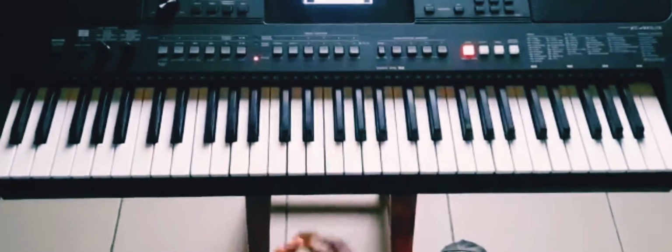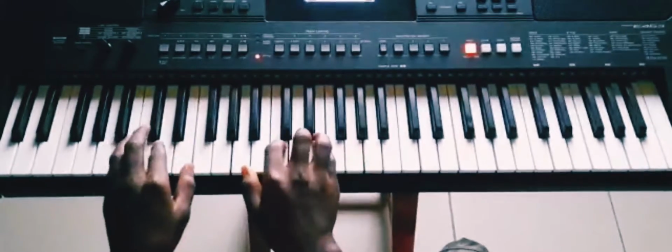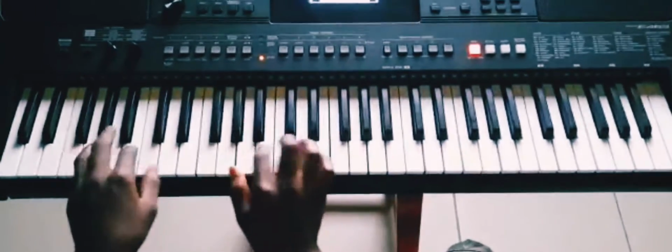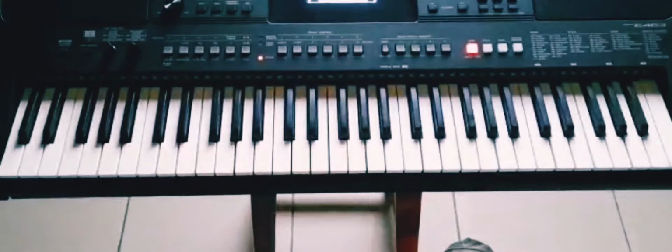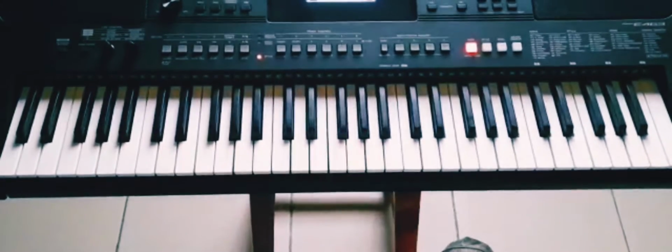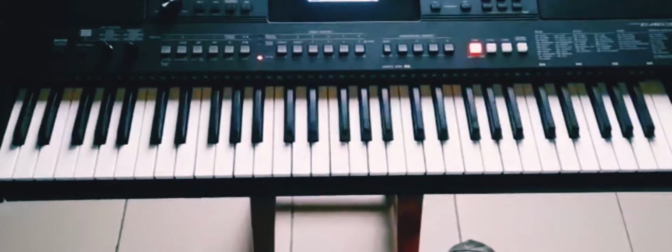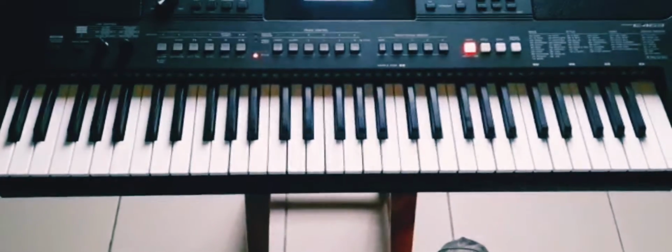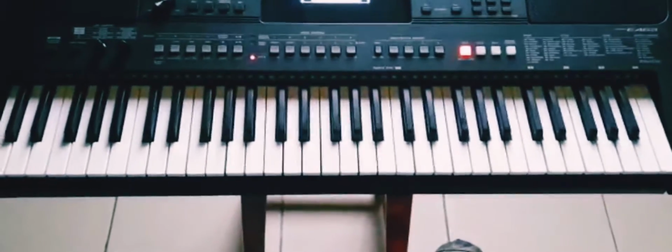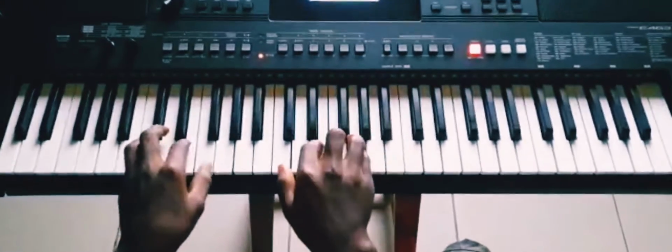So if you notice, while I was playing this, my hand was moving around the keyboard, which might be uncomfortable and can lead to some kind of unnecessary mistakes when you're playing. So I'm going to play this now using a mixture of inversions. So this is what it looks like.